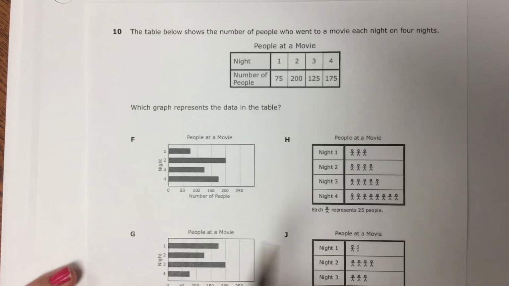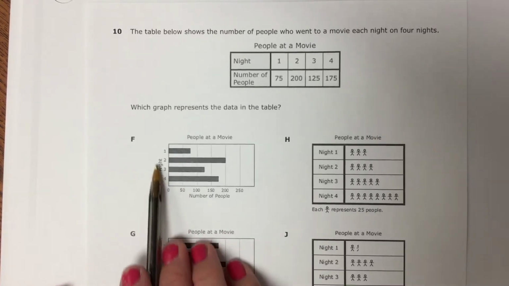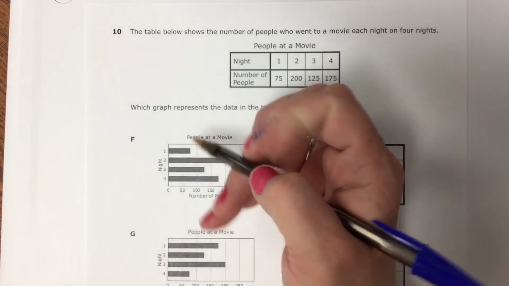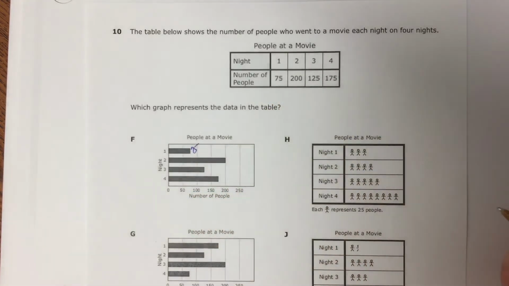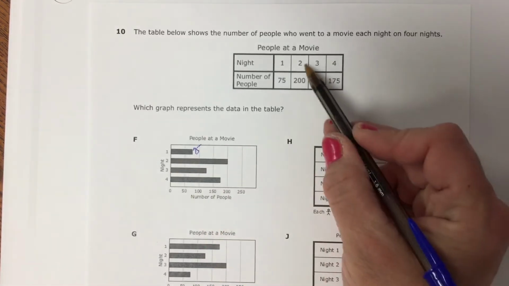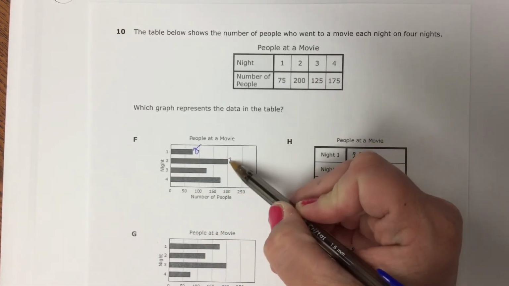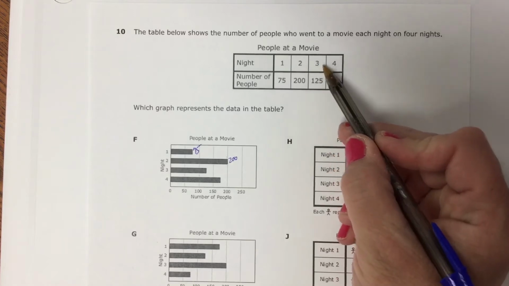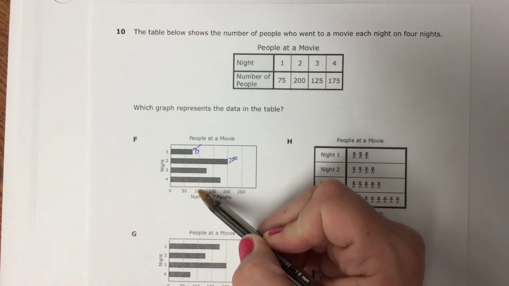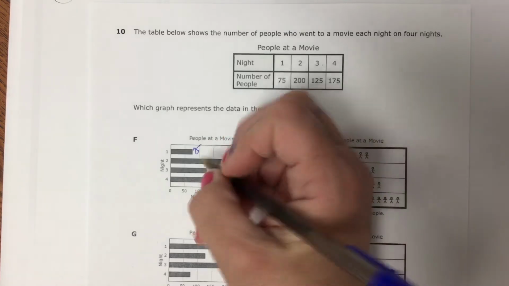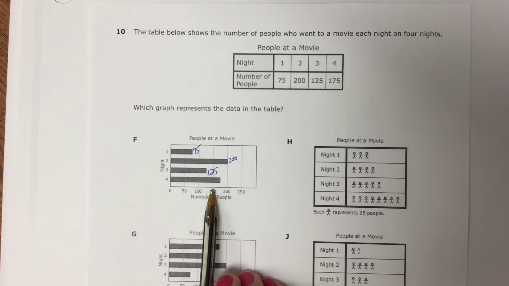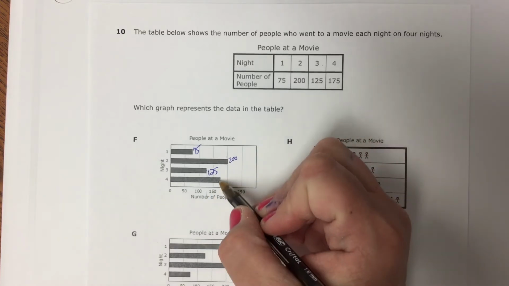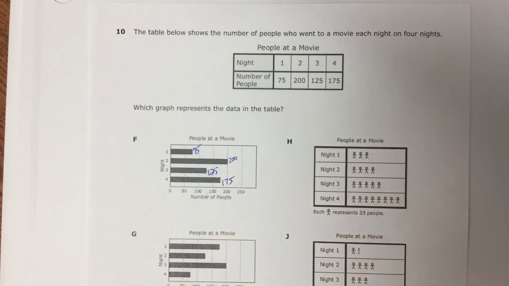So we're going to look at the number of people and the number of nights. So one night should be 75. So it should fall right between 50 and 100. So 75. Okay. 2 nights is 200. Right on the line. 200. 3 nights is 125. So there's 100. There's 150. So right in the middle would be 125. 4 nights is 175. 150. There's 200. Between 150 and 200 is 175. So this is a possible yes.